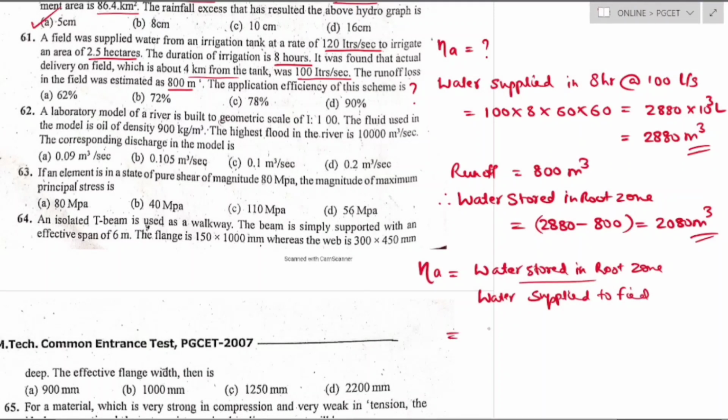That is, water stored is 2080 by water supplied is 2880 multiplied by 100. Therefore, you will get the water application efficiency of 72.22%. So option B will be the right answer.